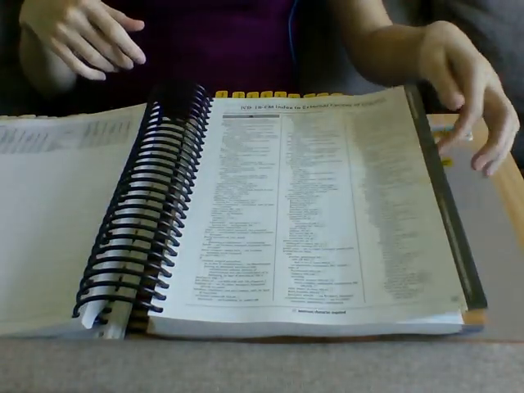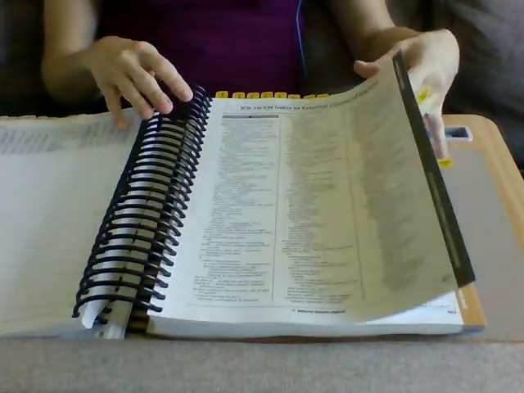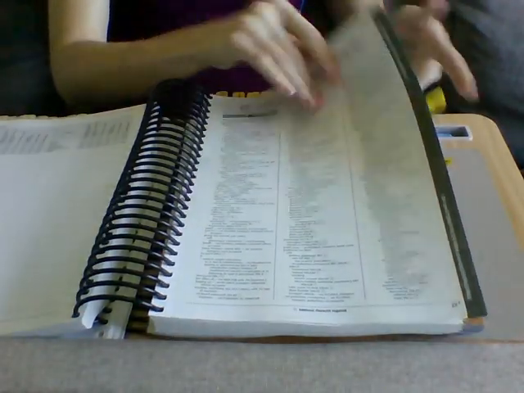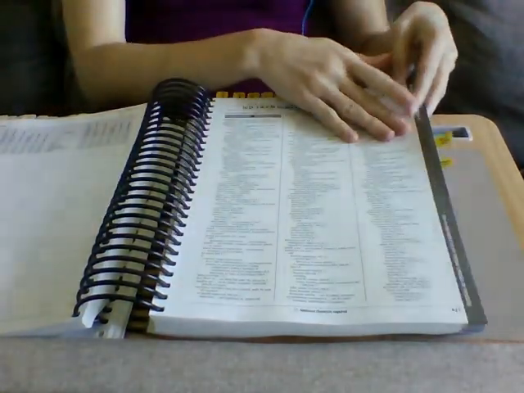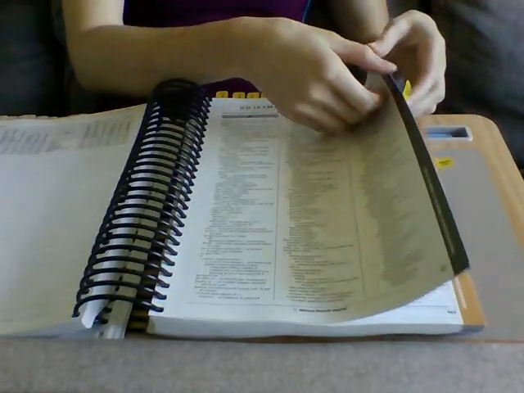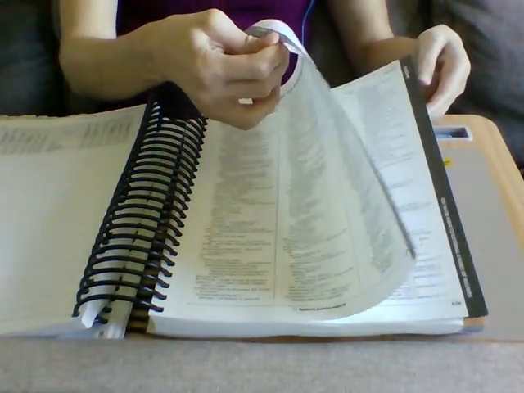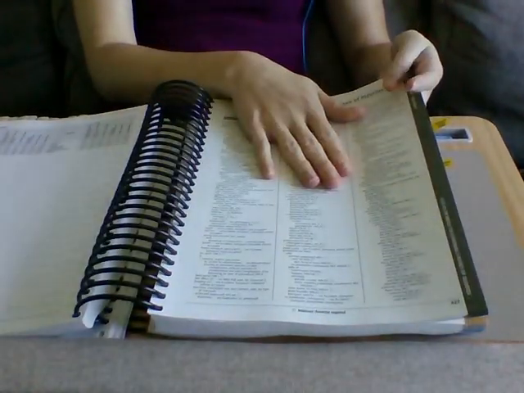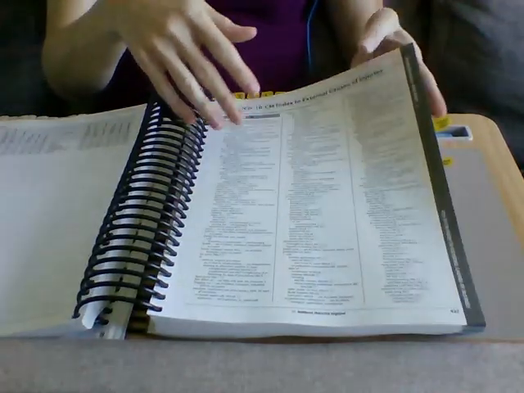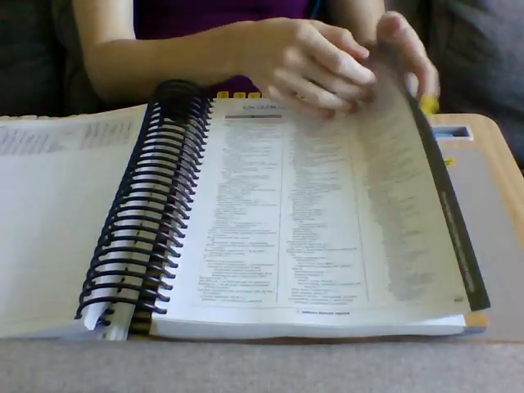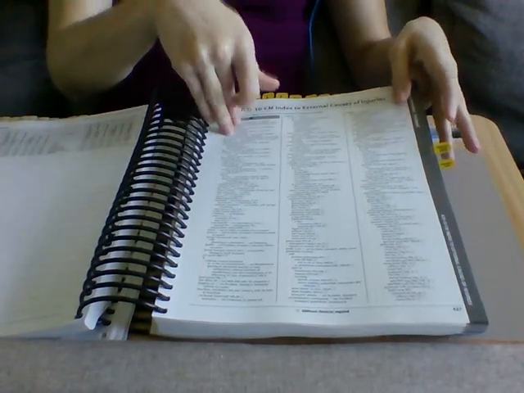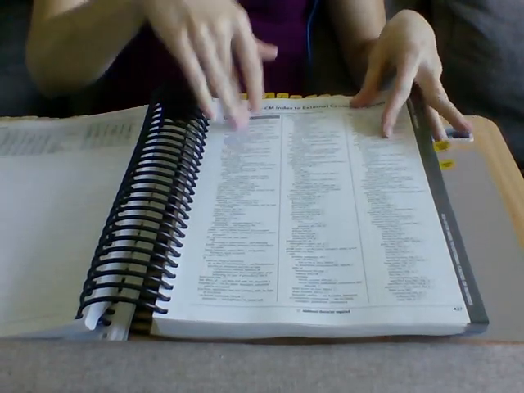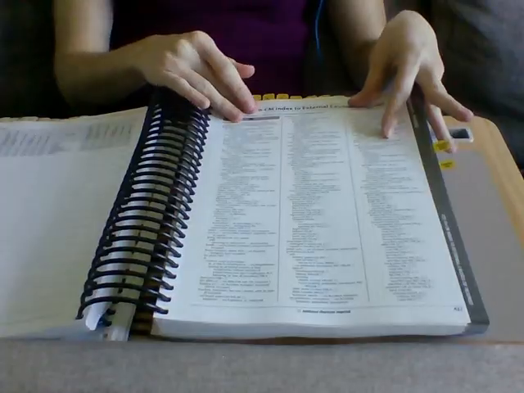Next, we have index to external cause of injury. Very small section. I know, weird. I didn't label it. I might. I don't know yet. We'll see. But external cause index starts on page 427.